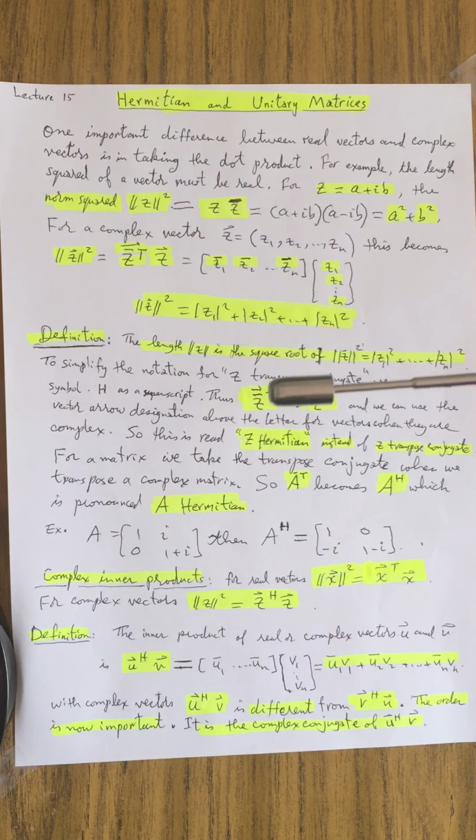So now, complex inner products. For real vectors, we know that the norm of x squared is x transpose x. Now for complex vectors, it is z Hermitian times z. So the definition of the inner product of real or complex vectors u and v is u Hermitian times v. So it is u1 bar up to un bar times v1 to vn as a column vector. So it is u1 bar v1 plus u2 bar v2 plus up to un bar vn.